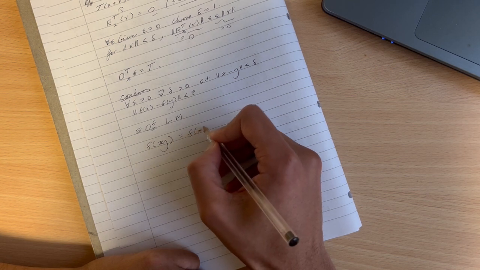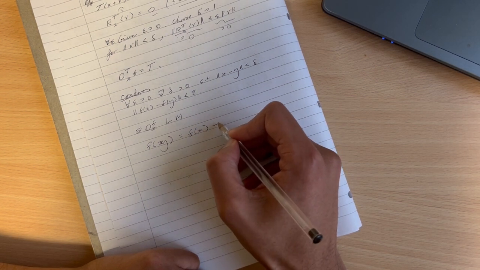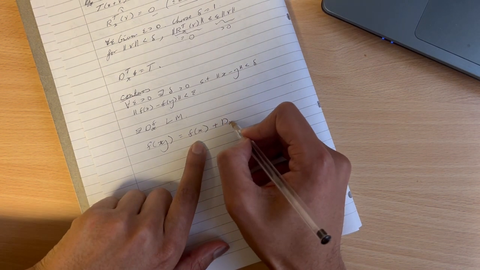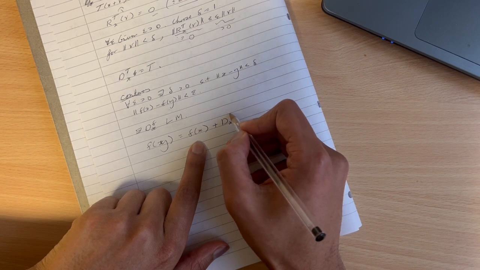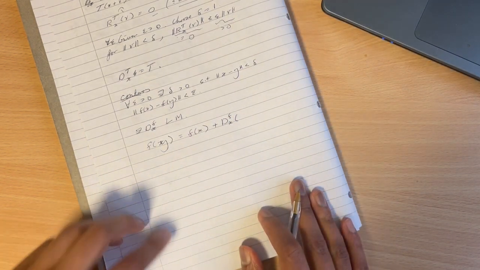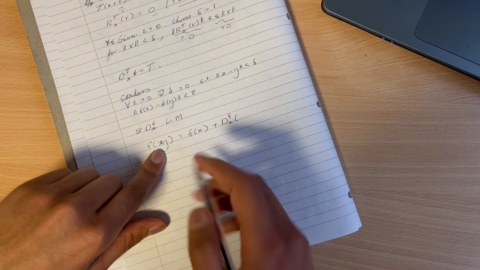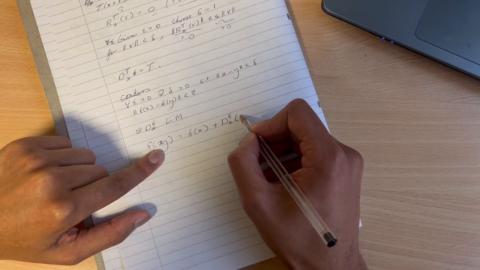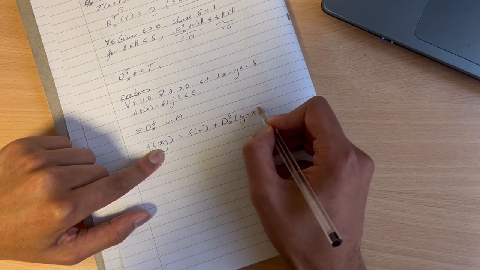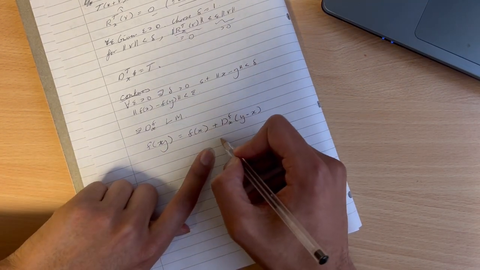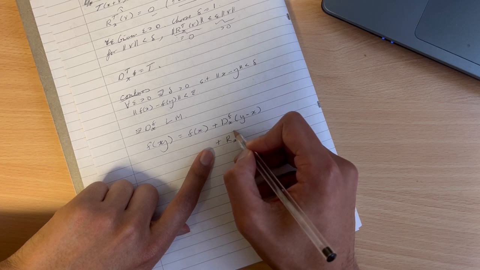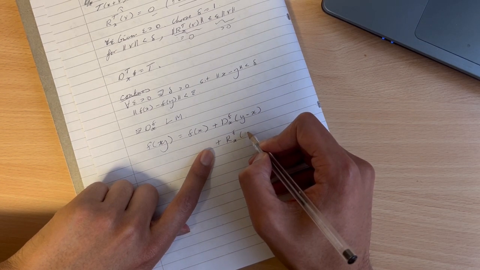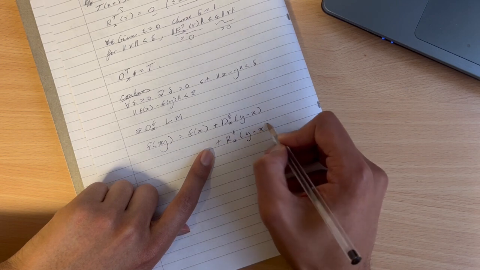f of x plus, so this is the derivative at x of the function f, and then we want v, but this y we said was x plus v, so v is y minus x, and then we have plus r_x of f of y minus x.